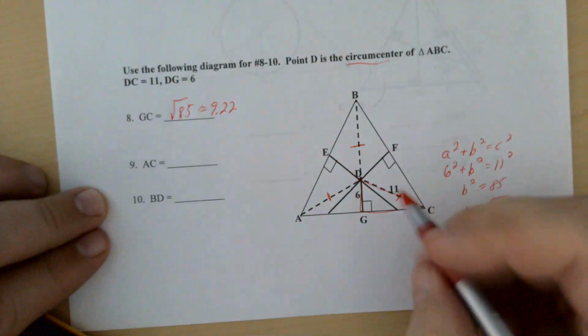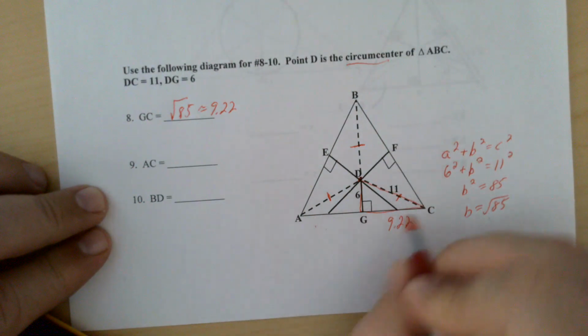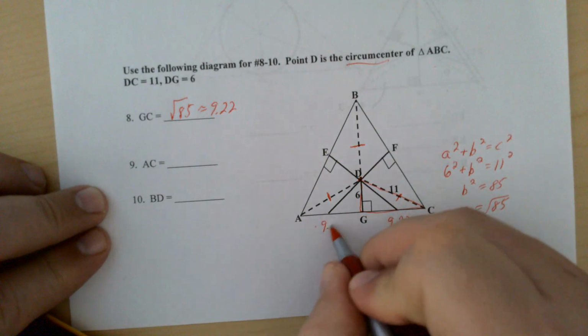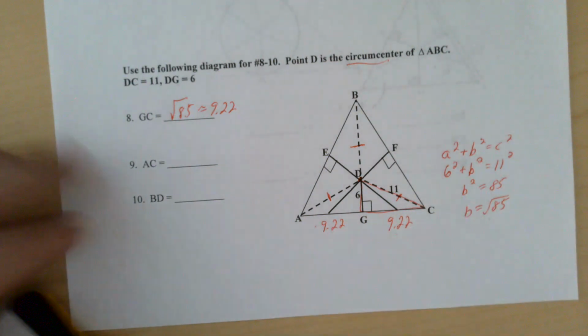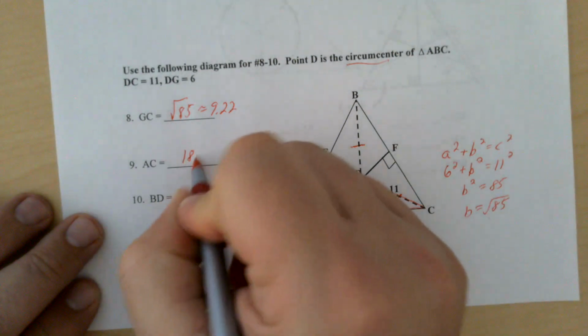Okay, so if this is 9.22, AC is going to be double that. So this also would have to be 9.22. Add them together, or simply double, you're going to have 18.44.